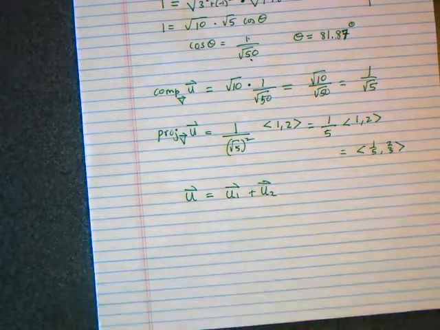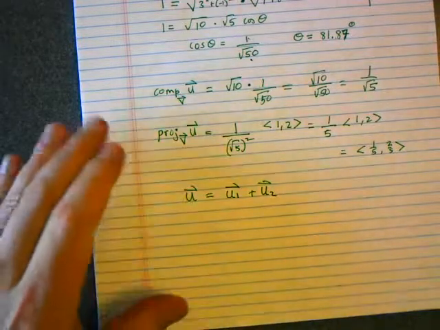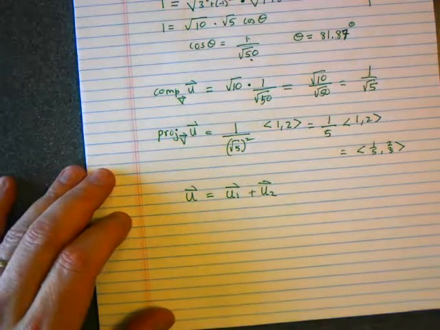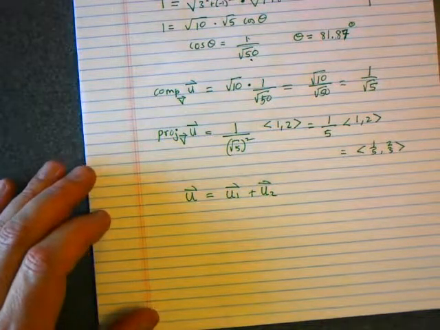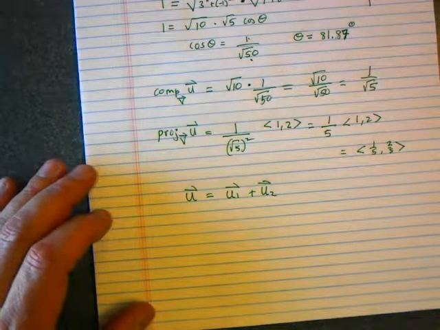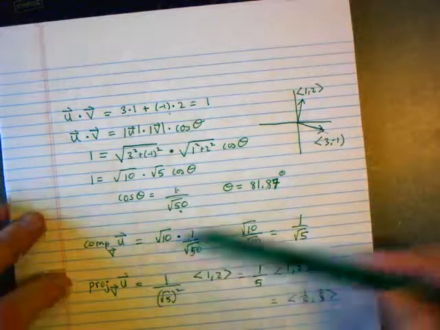What's the vector that's in the direction of vector v but has something to do with u? There's a name for that. It's called the projection.